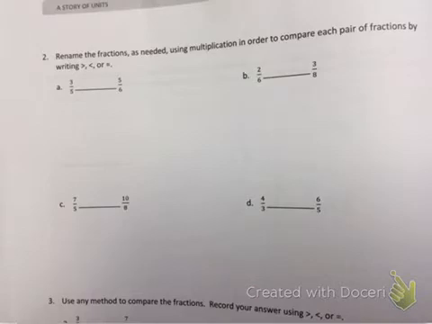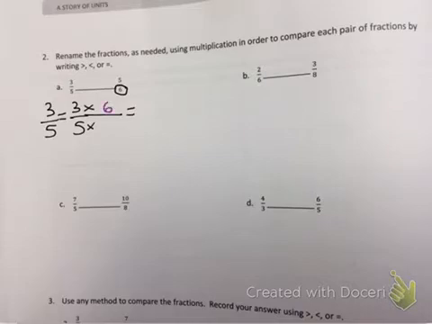So let's start with 3/5, and we're going to use multiplication. To find the common denominator with 5/6, we're going to use the 5/6 denominator to multiply with 3/5. I'm going to put that 6 in purple. Now 3/5 has changed to 3 times 6 is 18, and 5 times 6 is 30. So now we have 18/30ths.